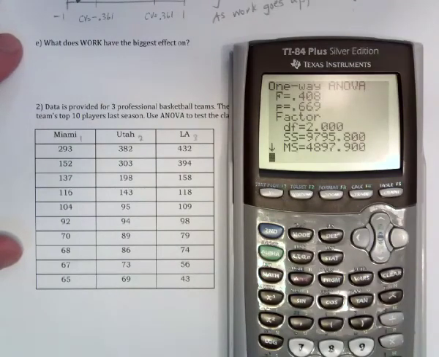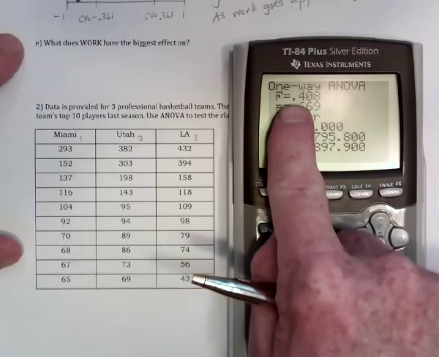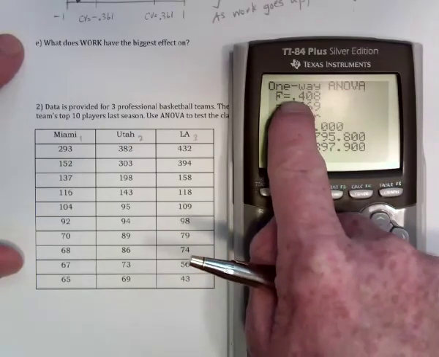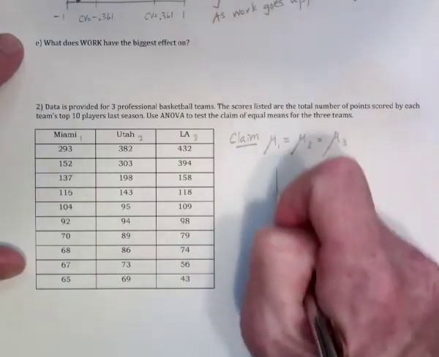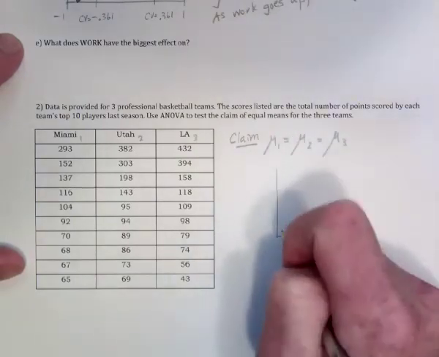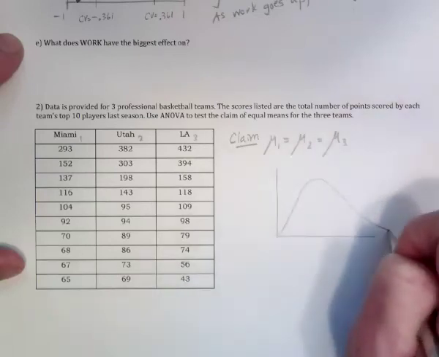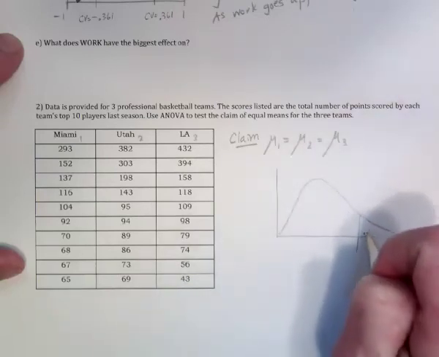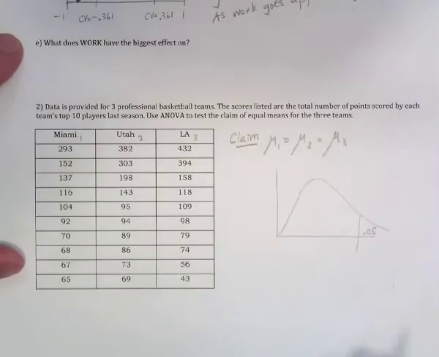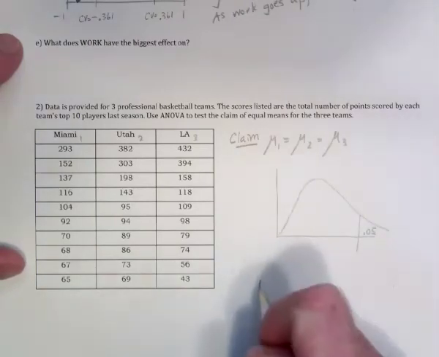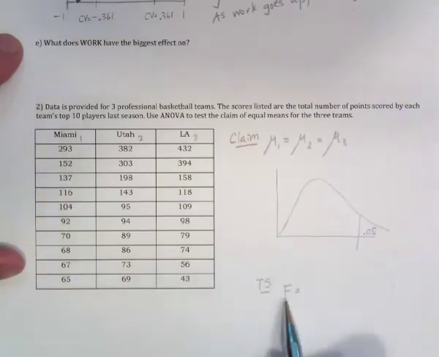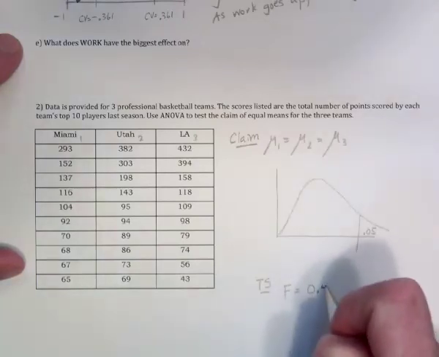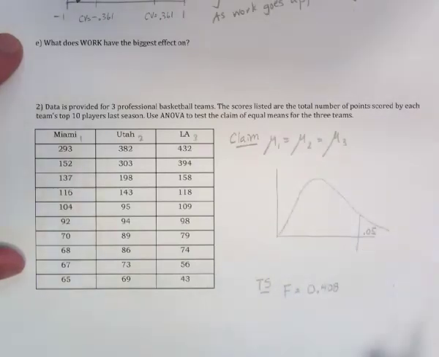And then it's going to give you a whole bunch of information. Mostly what you need is this right here, which is the test statistic, 0.408. So it's going to be an F test, which looks like the chi-square distribution. It's right tail only, so we're going to have 0.05. We've already got the test statistic, which is capital F, which stands for fun. And it's a 0.408.